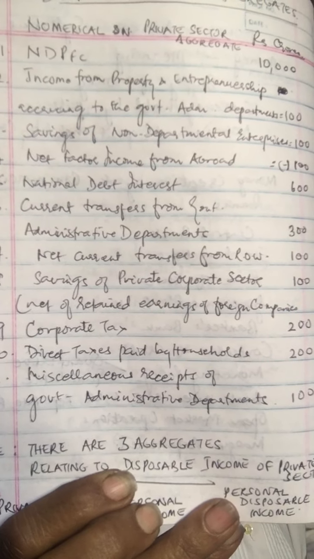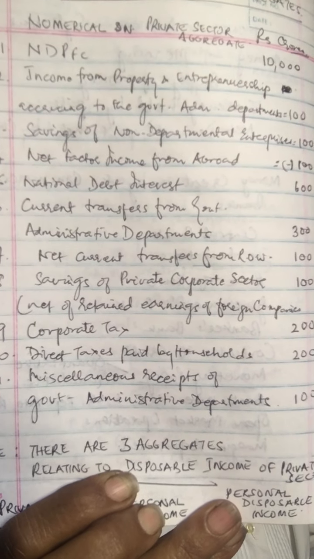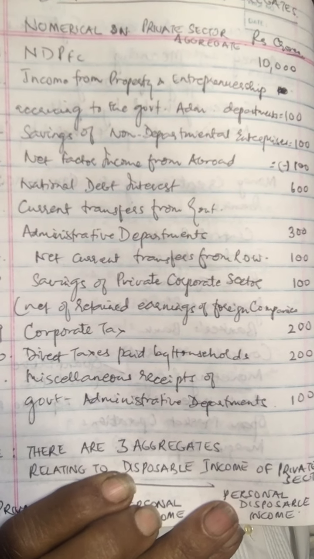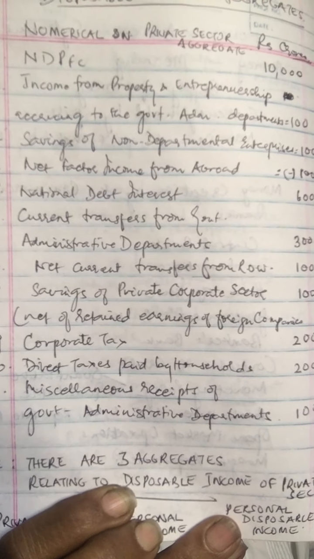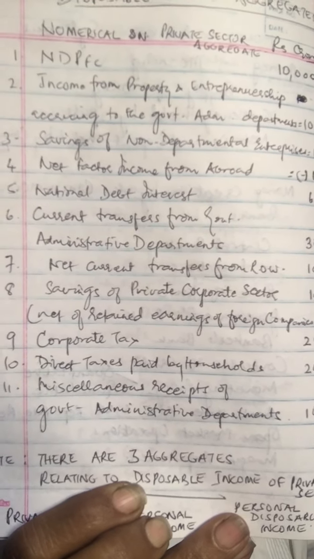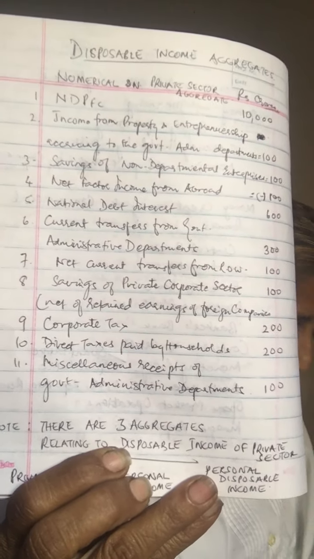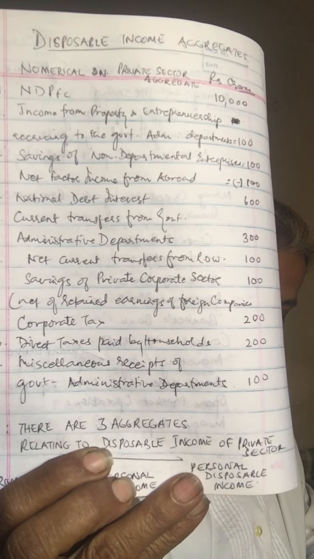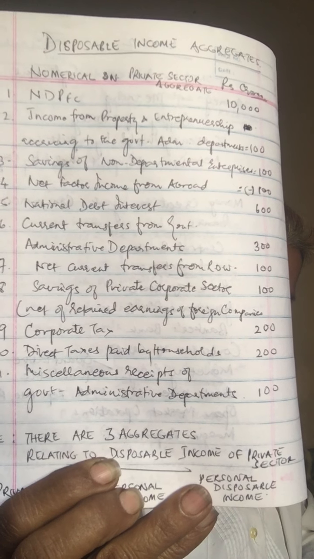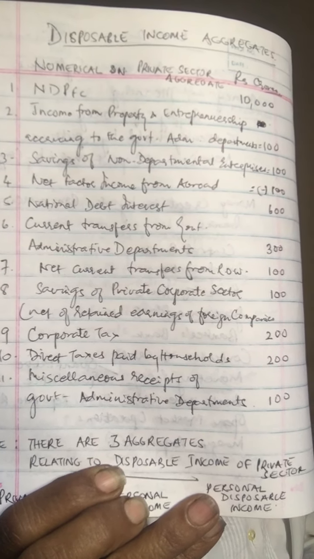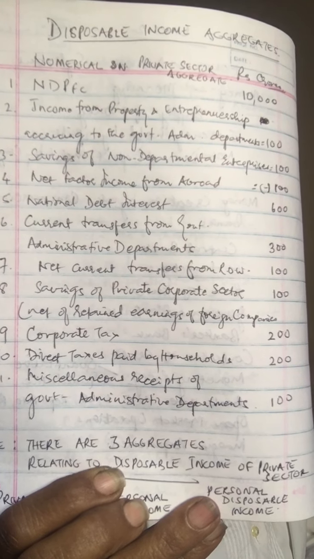And how to get private income? In the private income, what we do is we add, to the aggregate that we get from NDPFC accruing to the private sector, items 4, 5, 6 and 7. Now what is 4, 5, 6 and 7? That is net factor income from abroad, national debt interest, current transfers from the government administrative departments, and net current transfers from the rest of the world. So 4, 5, 6 and 7. And what you get is private income.